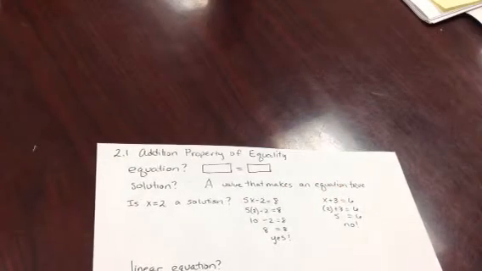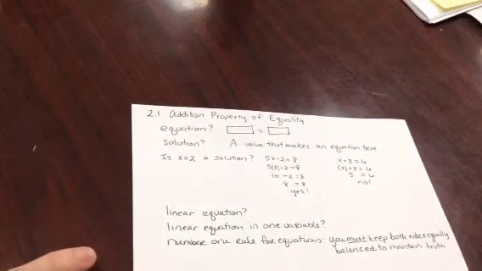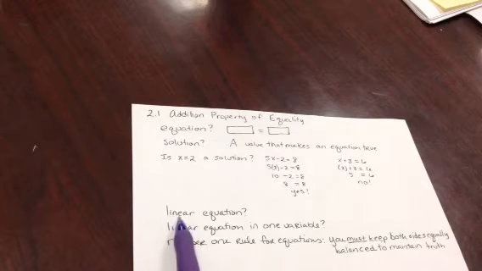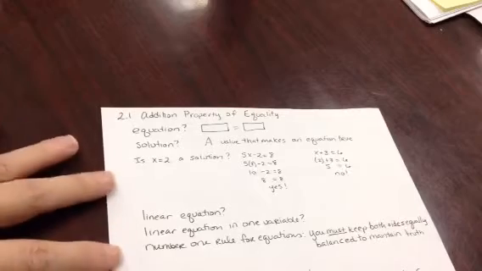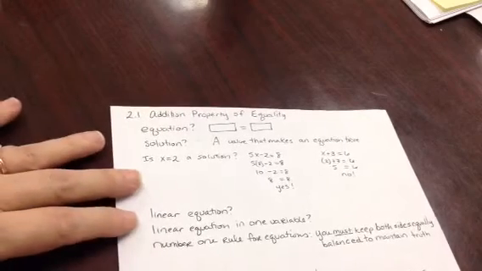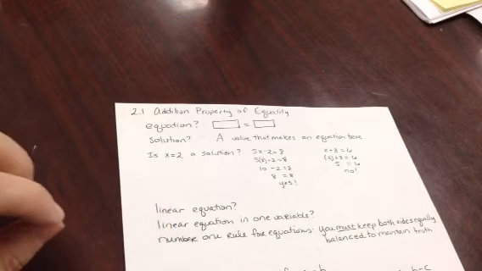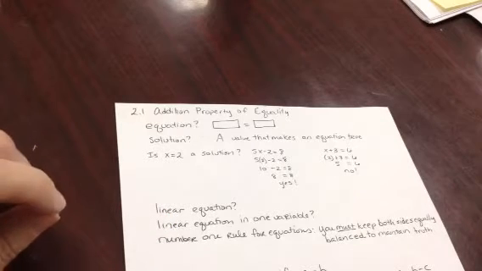All right, so now I want to talk to you about what a linear equation is. A linear equation is just an equation that when you graph it, it makes a line. Linear has the word line as a root word, L-I-N-E, right here. And so that's all it is. It's when you graph it, you get a line out. So a linear equation in one variable just means you have one letter, one unknown.